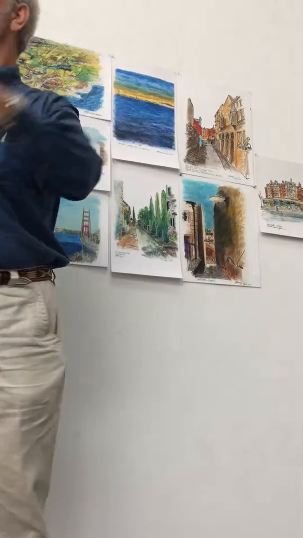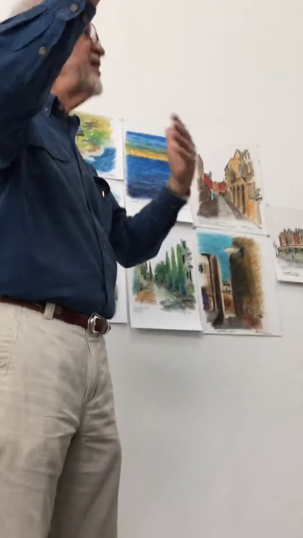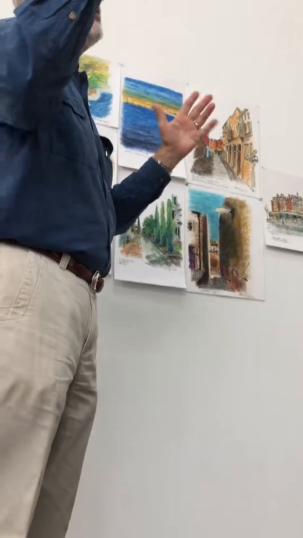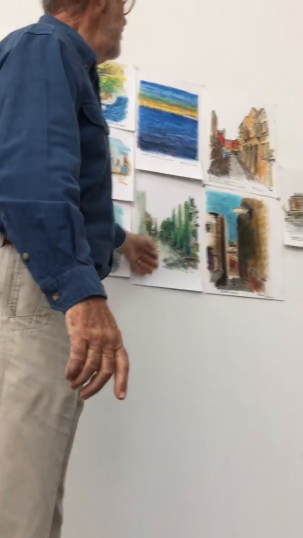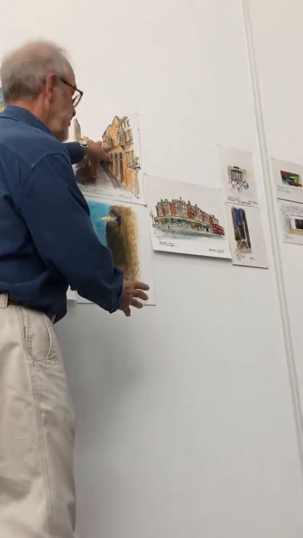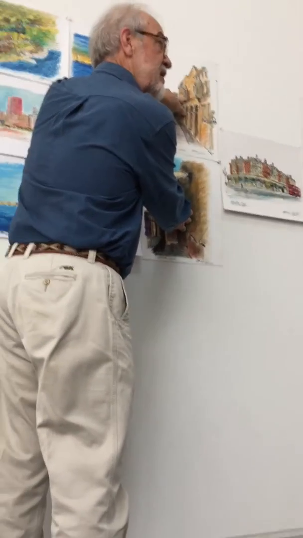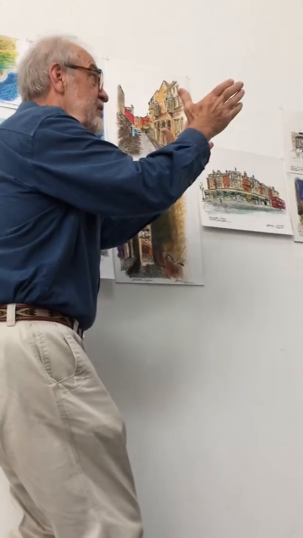So you can do your drawings on site. If you run out of time, just think about, well, when can I fit it in later? And you can complete the drawing. Drawing of Charleston. So we're getting closer, closer, closer. Here are views of cities, pathways between buildings, right? The narrow pathways.